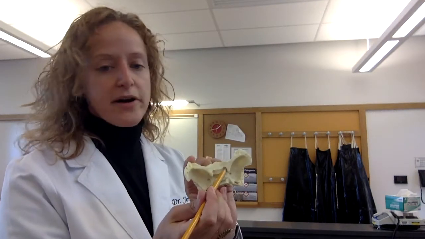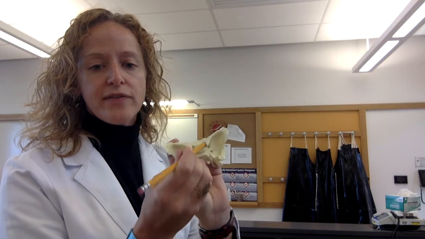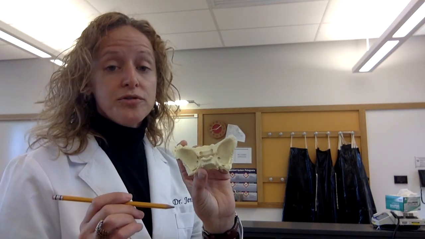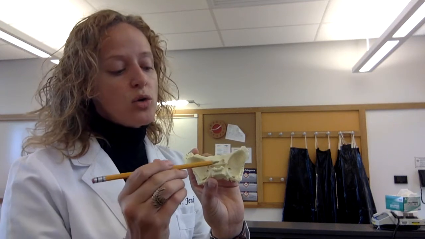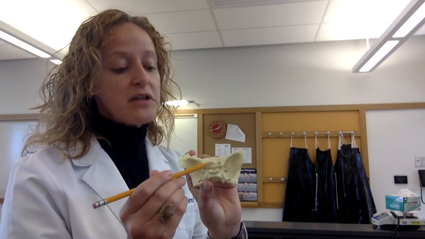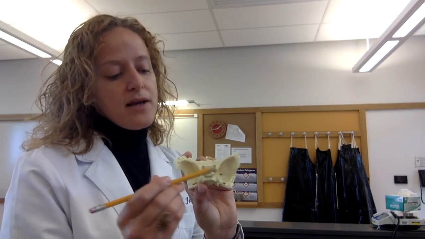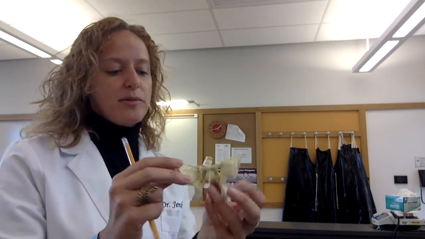Foramen means hole or opening. So the optic foramen are the holes in the lesser wing. There's other holes. The only one I'm asking you to know would be the holes in the lesser wing. This is where the optic nerve goes through. They almost look like the eyes of the butterfly. So if I look at it this way or this way, they are the eyes of the butterfly, optic foramen.